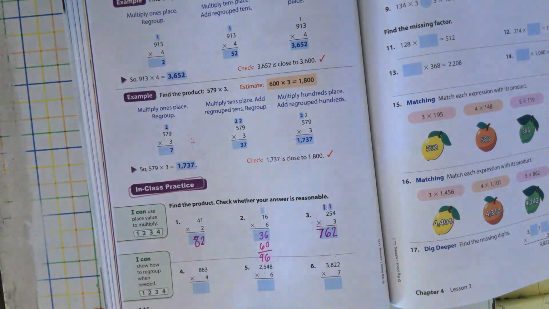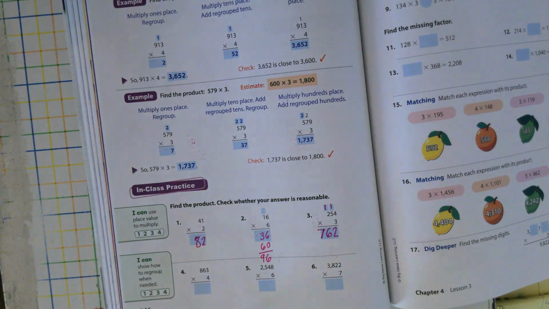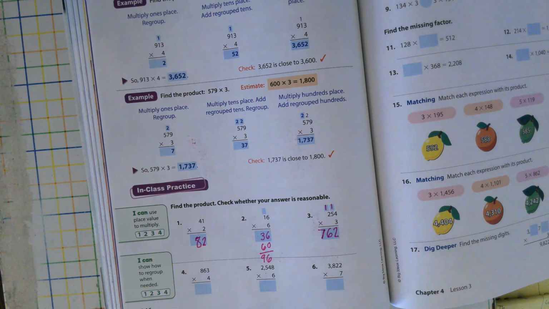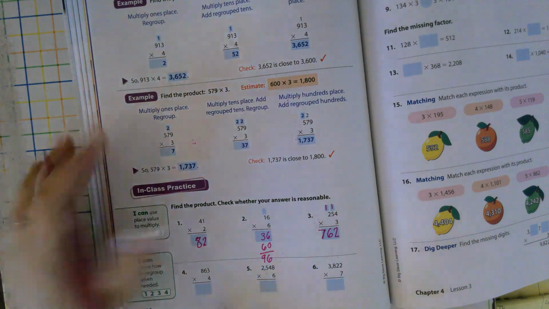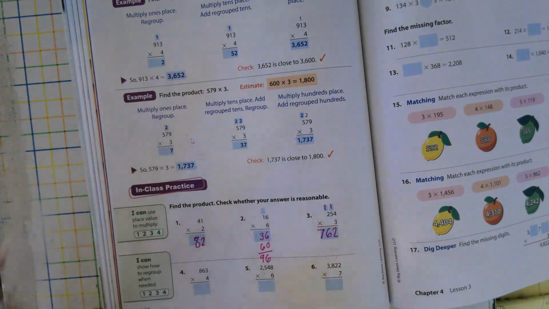Raise your hand if you like the first way better. Okay. Raise your hand if you like the second way better. Me too. So that's the method I'll usually use when multiplying, the second way. It just goes a little faster. So I'm going to use the second way for these ones. I'll let you decide which way you're using. Either way gets you the right answer.